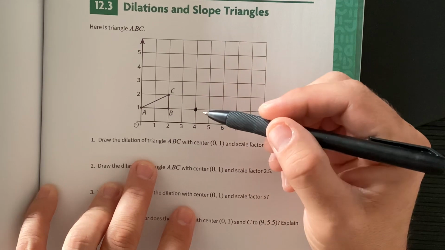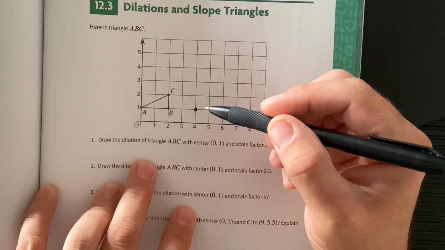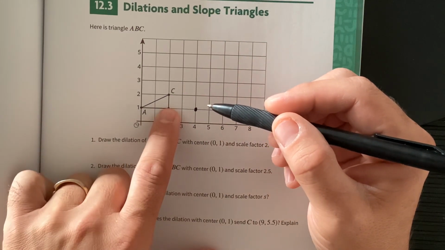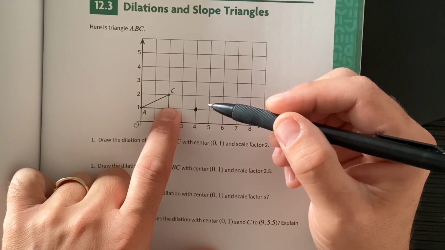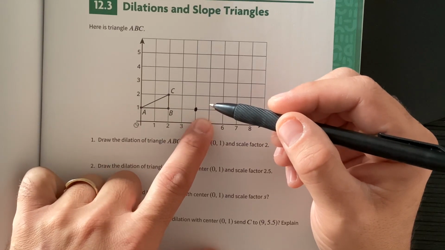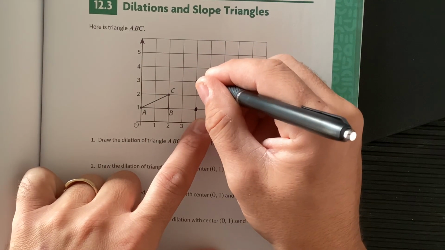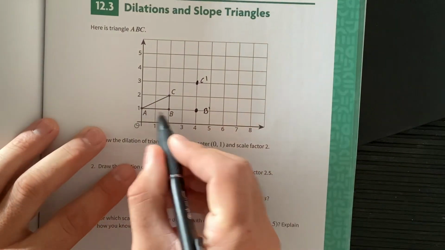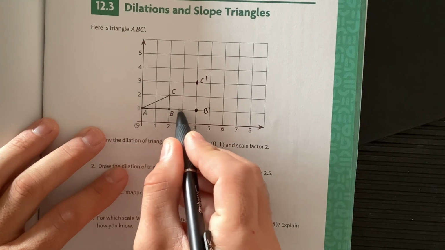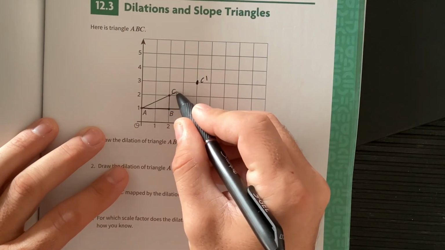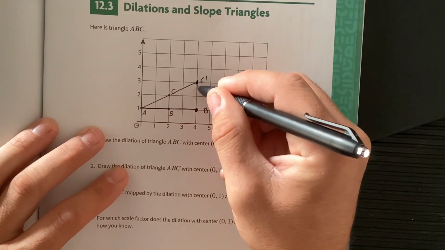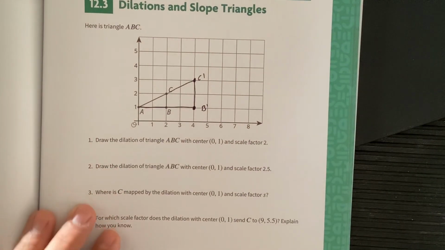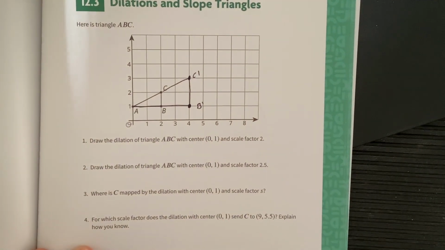How about B to C? 1, so I gotta make it 2. So there is the answer for the first one. A does not move, that's your center. So that's a scale factor of 2.